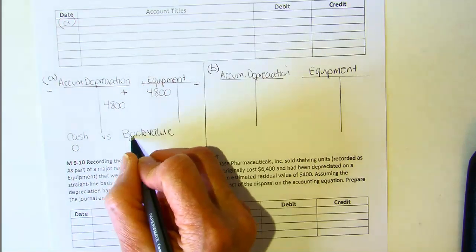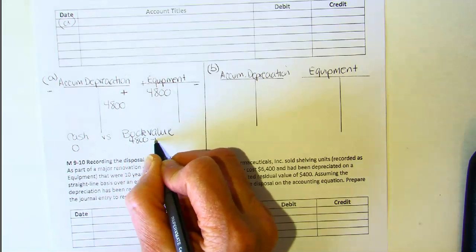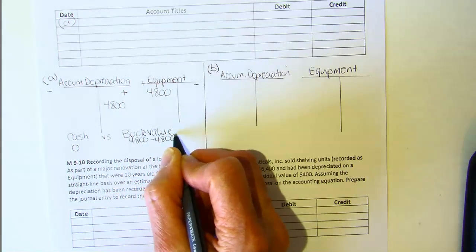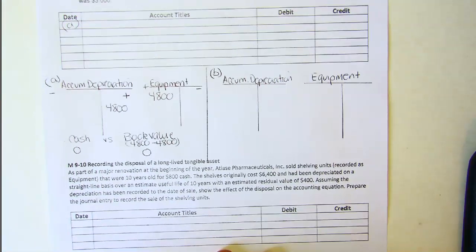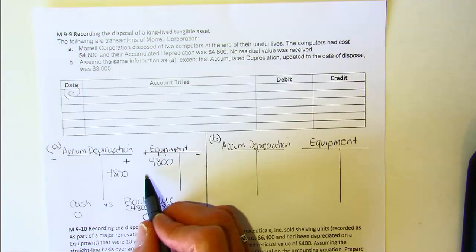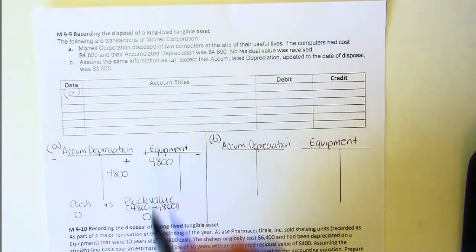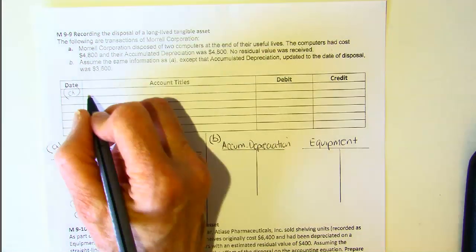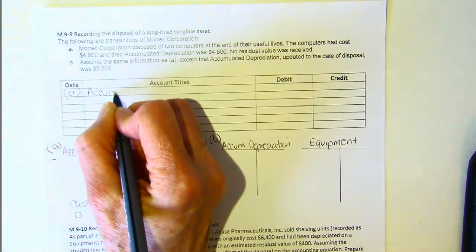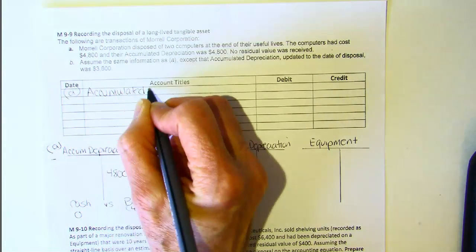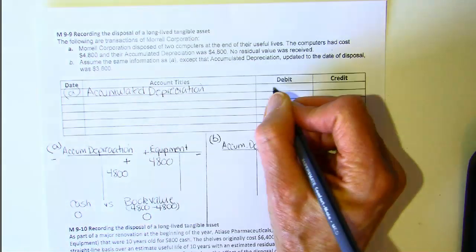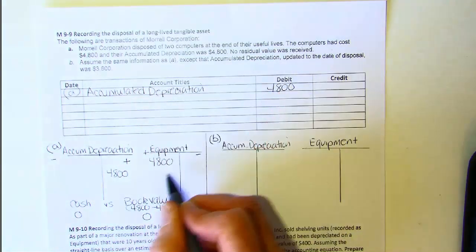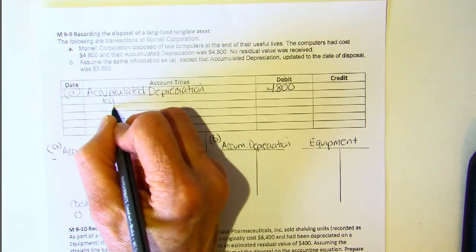The book value is the cost of the equipment minus the accumulated depreciation, or 0. So there is no gain or loss in this situation. We're simply going to do the opposite of these two accounts to record taking both of them off of our books. So we're going to debit accumulated depreciation for 4,800, and we're going to credit equipment for 4,800.